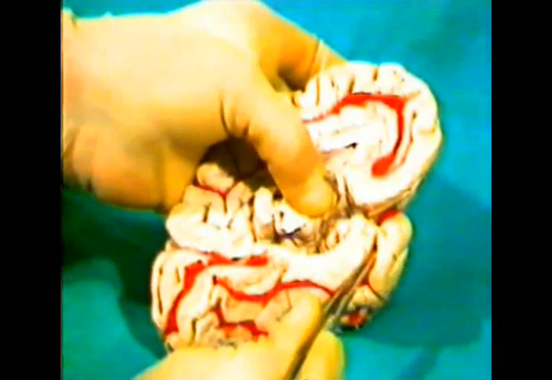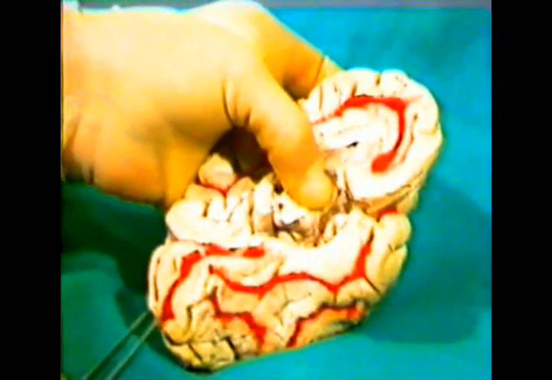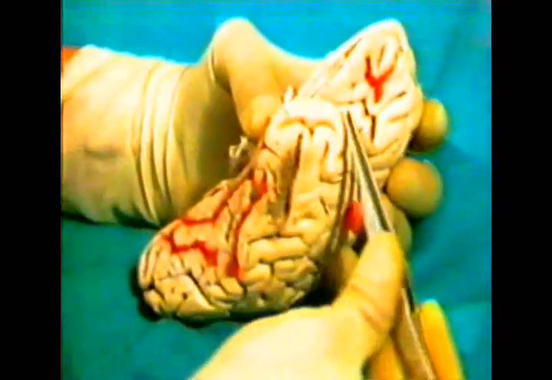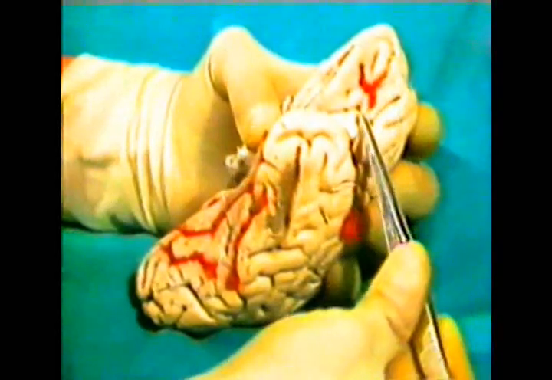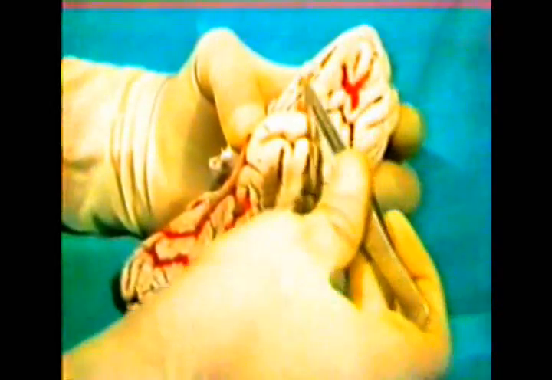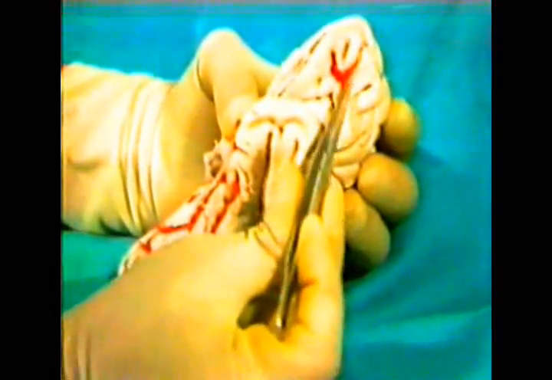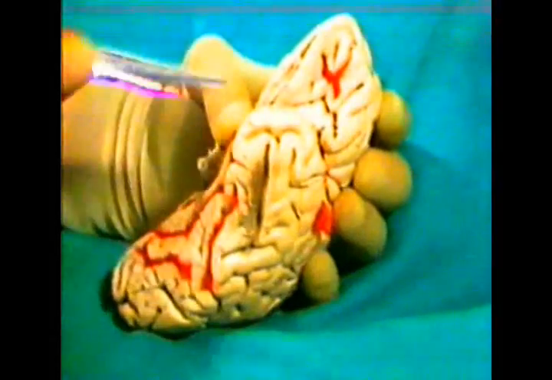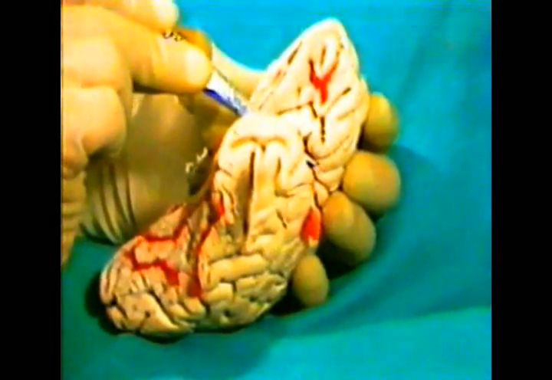This is the orbital part of the inferior surface. It rests over the roof of the orbit. It shows an H-shaped sulcus, and its posterior limit is separated from the temporal pole by the stem of the lateral sulcus.